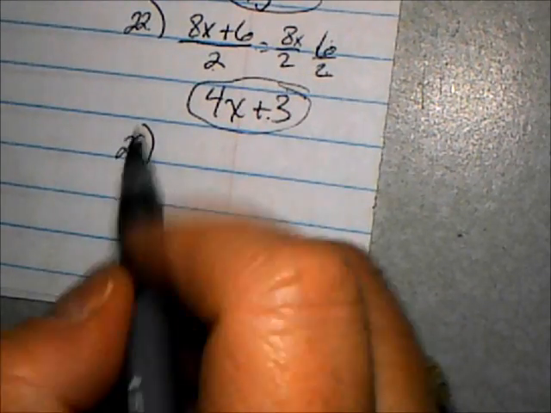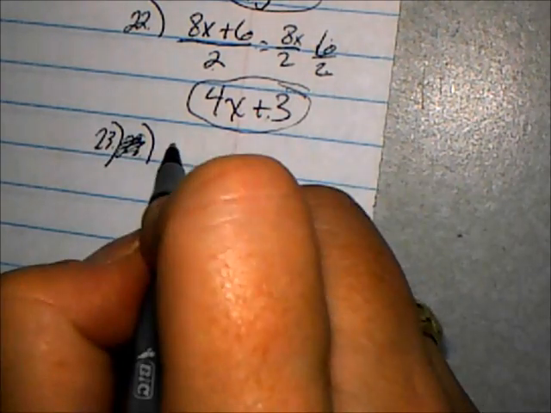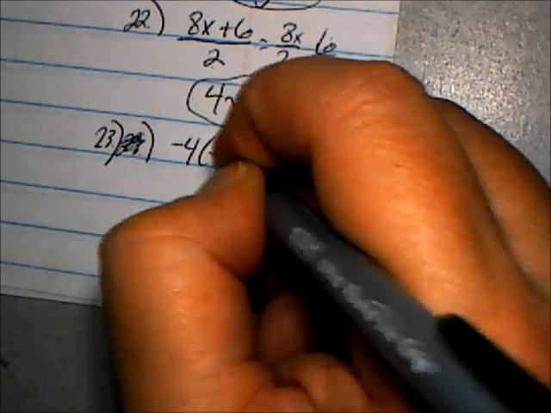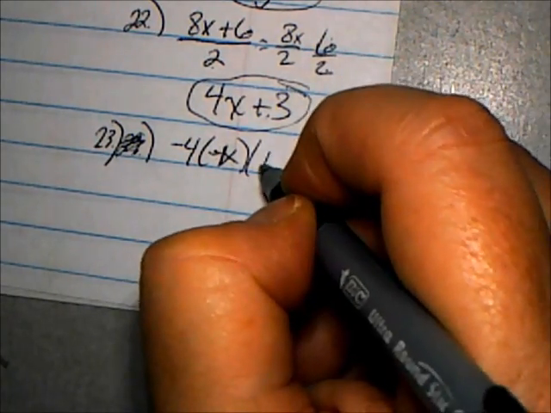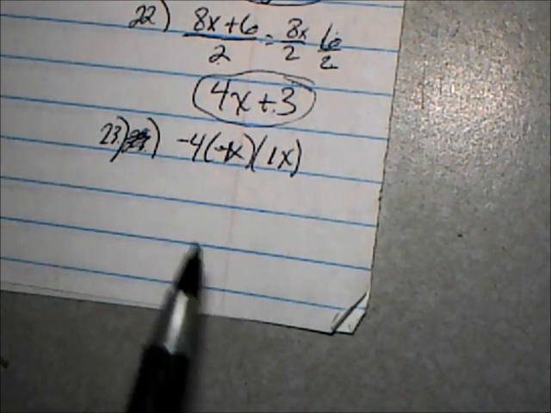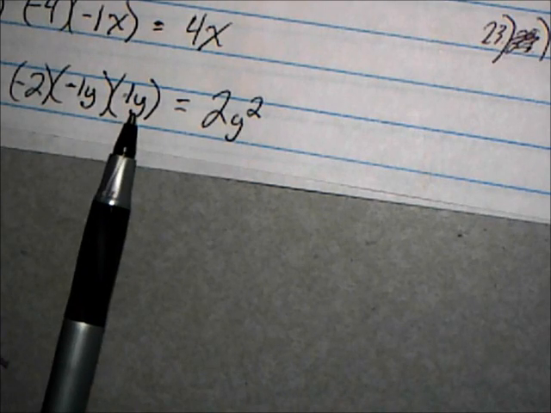Alright, I said 29, but we're on 23. It has negative 4, parentheses, negative x. I'm going to put a 1 in front of that. And then it has an x again, so I'm going to put a 1 in front of this one. Now, this models our other one we had on number 13. You see where it has the parentheses? It's modeling this pattern. All parentheses. We're not adding or subtracting, we're just multiplying. So I want to multiply negative 4 times negative 1 times 1.